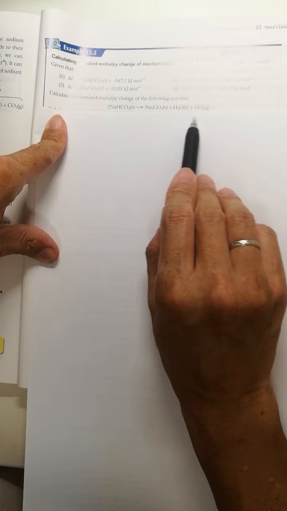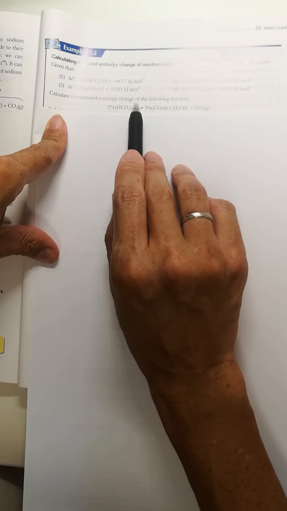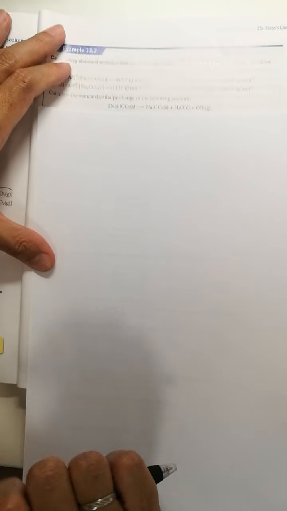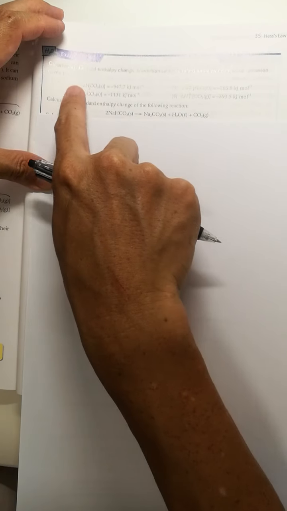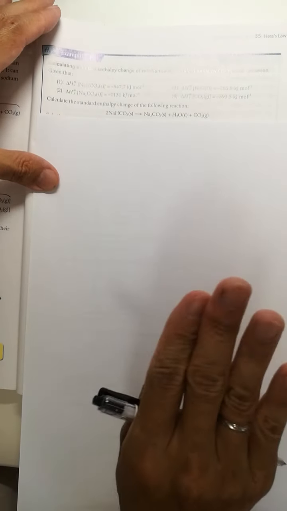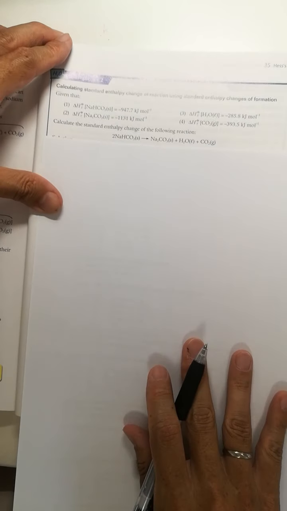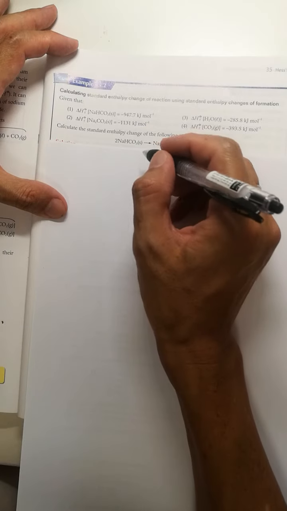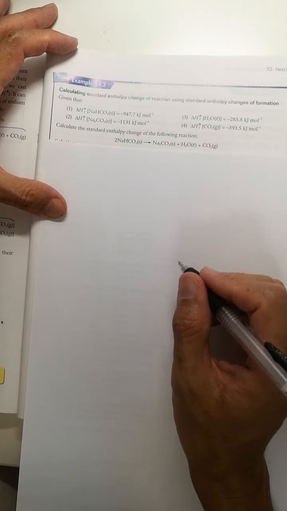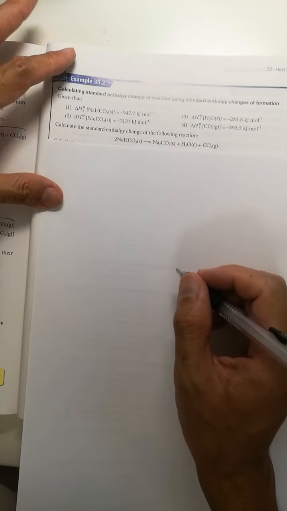Then you need to find the standard enthalpy change of this reaction. But from 1 to 4, you have no equations, so you had better first write down the corresponding equations.